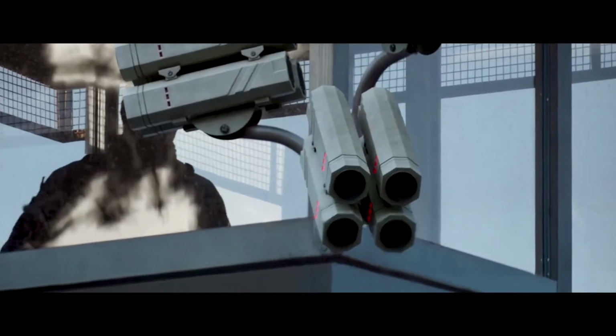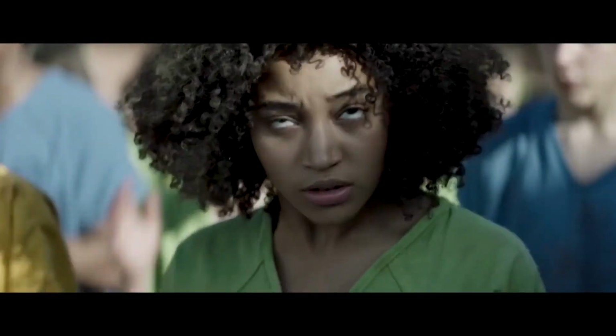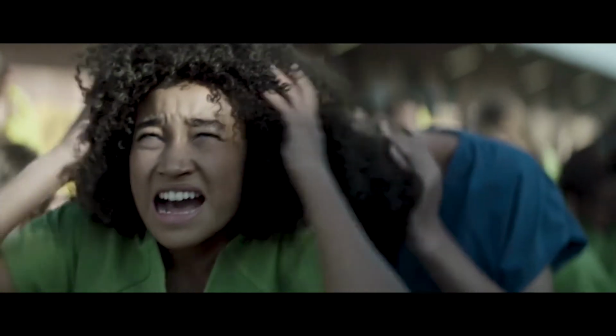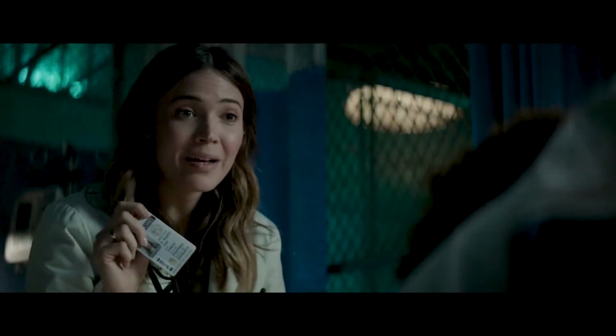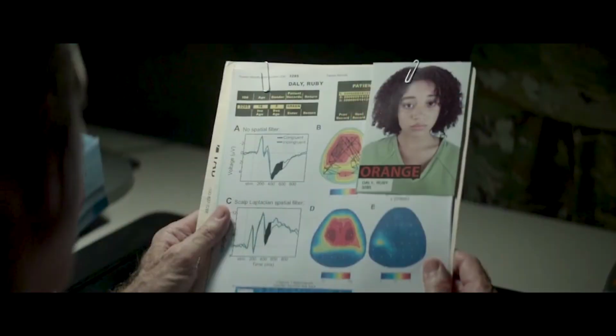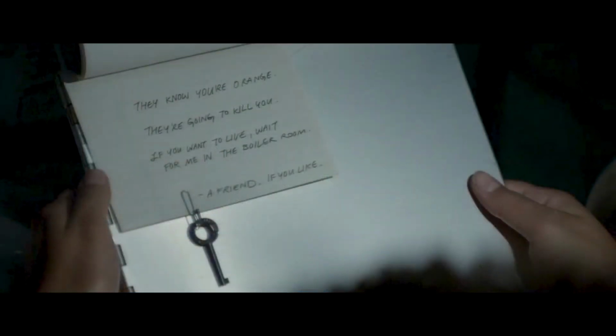Frequency tests are often held that use a very loud sound whose frequency can only be heard by the children. During this test, Ruby faints and is taken to the doctor called Dr. Kate for further examination. The examination reveals that Ruby is really an orange. Dr. Kate secretly writes a note to Ruby saying that they have found out Ruby is an orange and will kill her immediately. The note also tells Ruby to meet Dr. Kate in the boiler room.